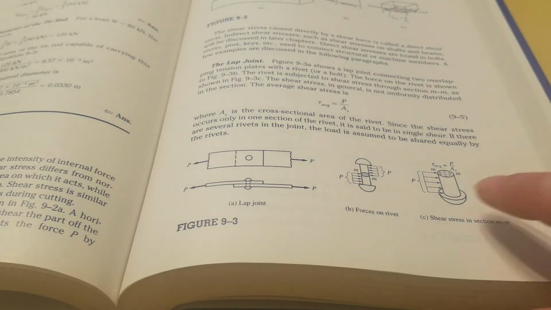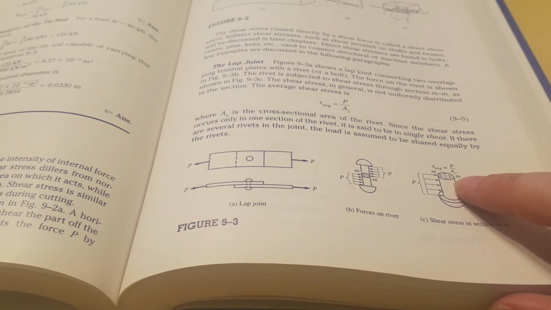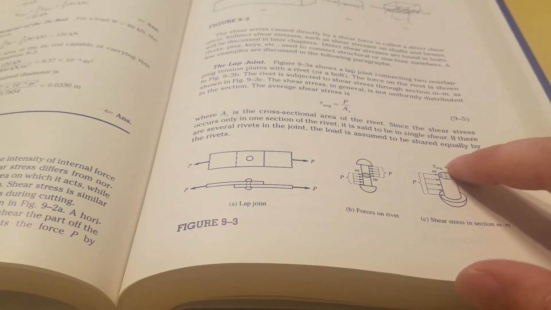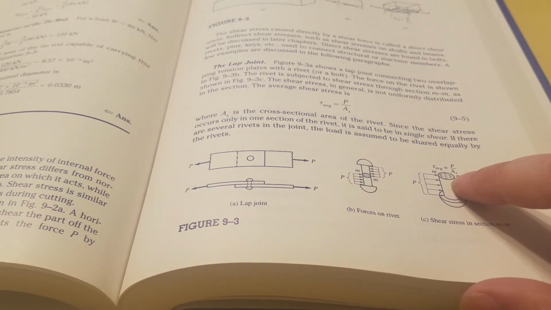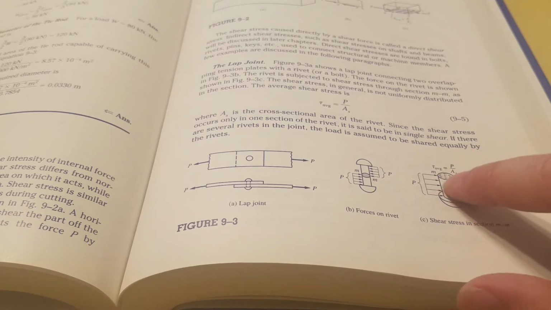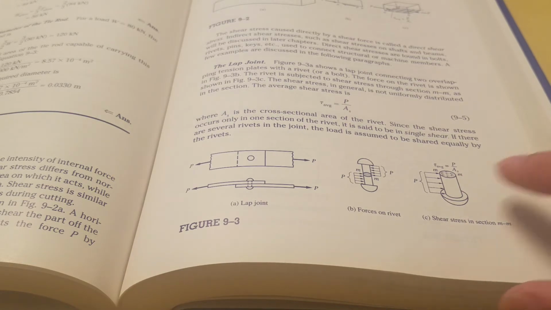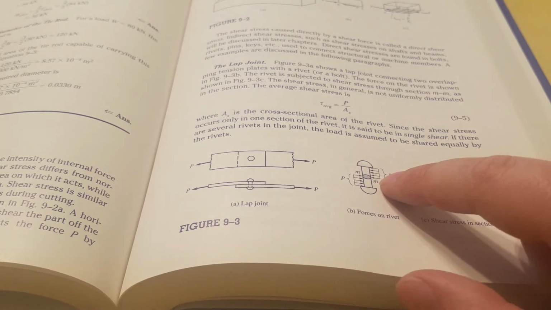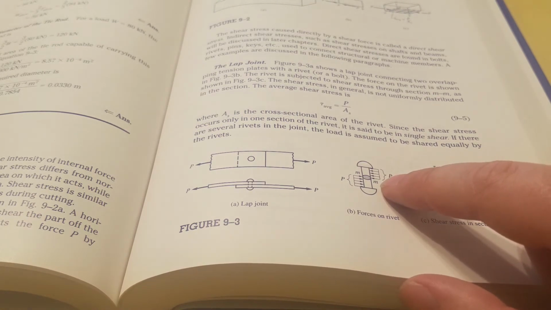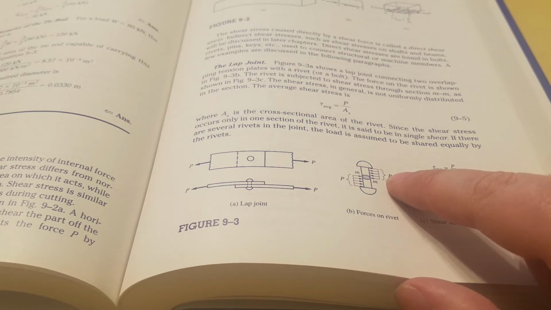Now that rivet is experiencing shear around its cross section here. So the area is the rivet where you would cut it. And the force, I guess they're just showing that it's a distributed load on that beam. And they're going in different directions.